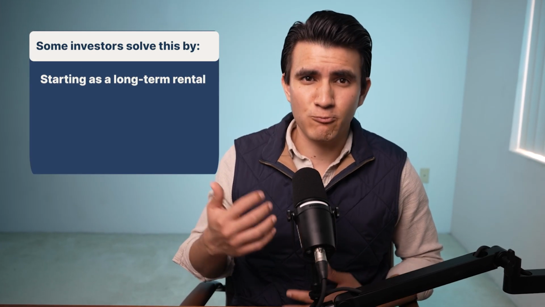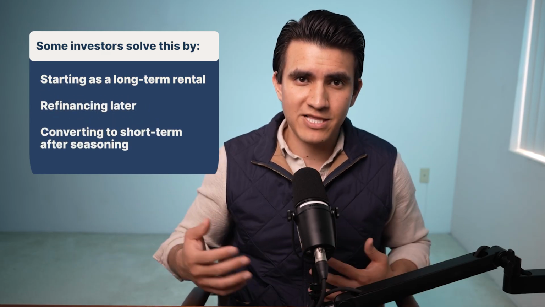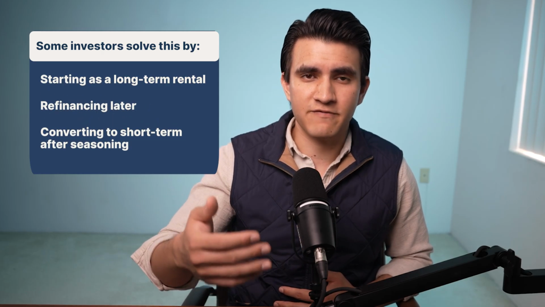Some investors solve this by starting as a long-term rental and then refinancing later and converting to short-term after a seasoning period. And so it's really just about doing your research to find those lenders.